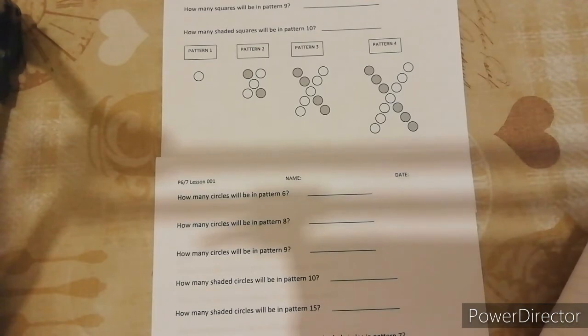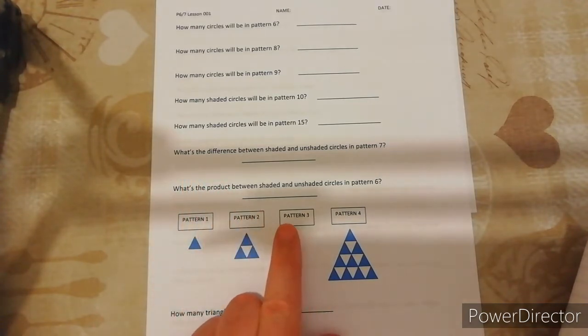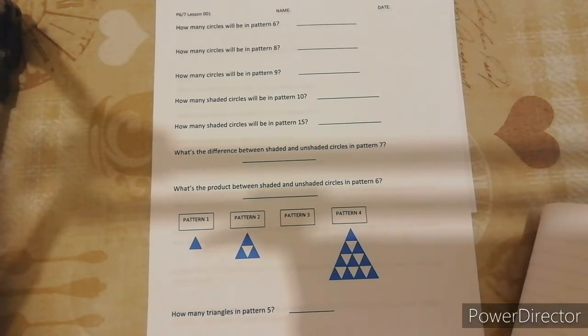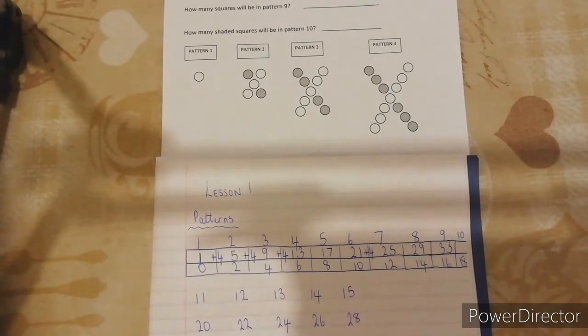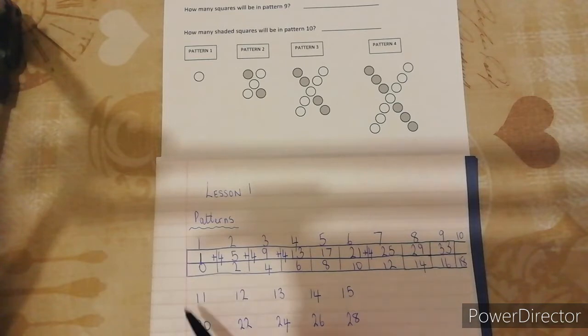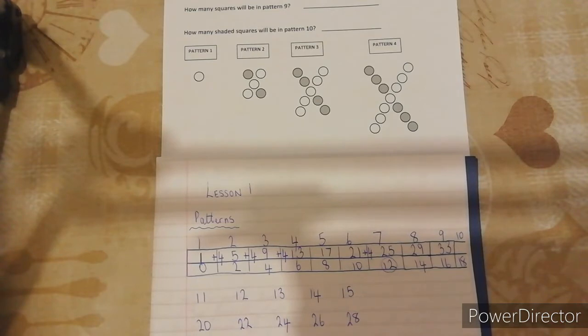The question at the end here, what's the difference? So you can't see that. Let me just push this up. So it says, what's the difference between shaded and unshaded circles in pattern 7? Well, here's pattern 1, 2, 3, 4, 5, 6, 7. Now we've got the shaded, that's the shaded number there. We have 12. Now if 12 are shaded and we have 25 altogether, how many are unshaded? 13. So the answer is 13 take away 12 is 1.